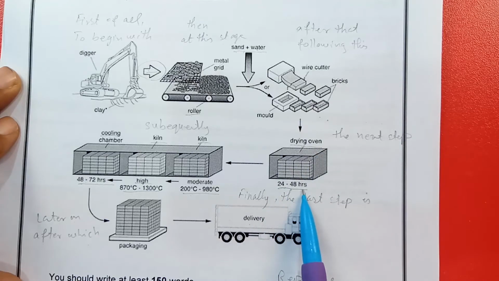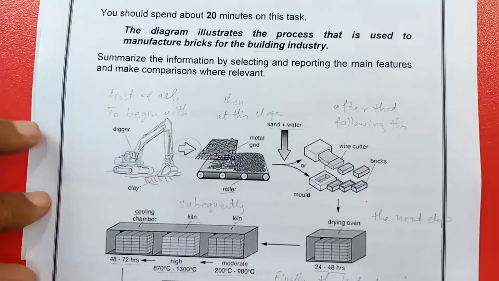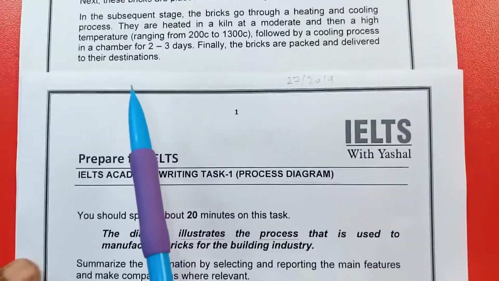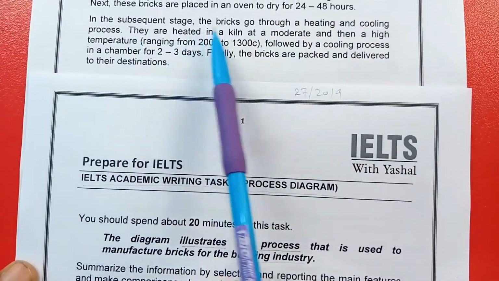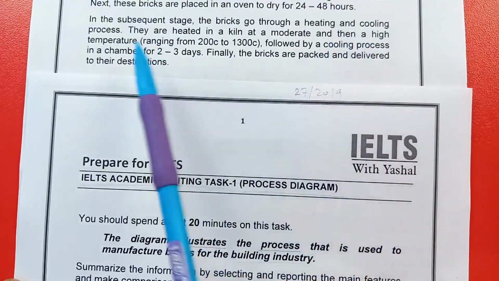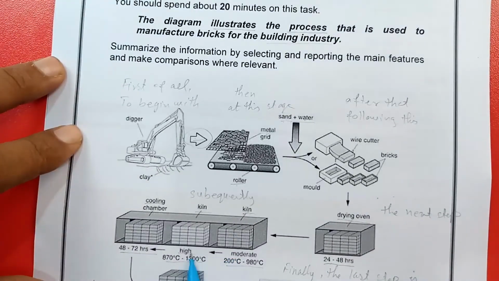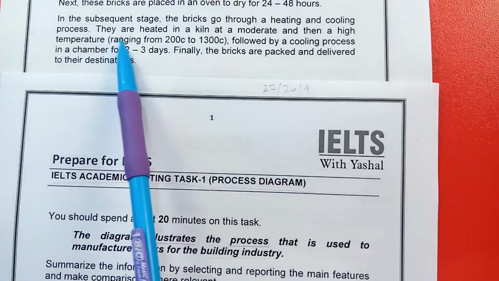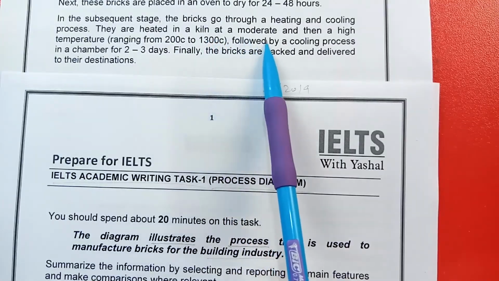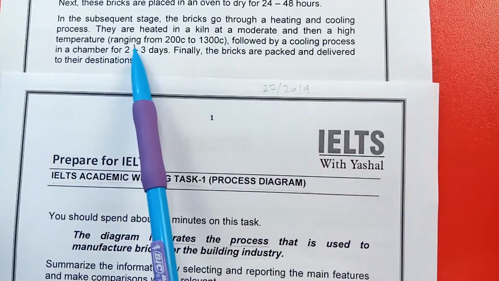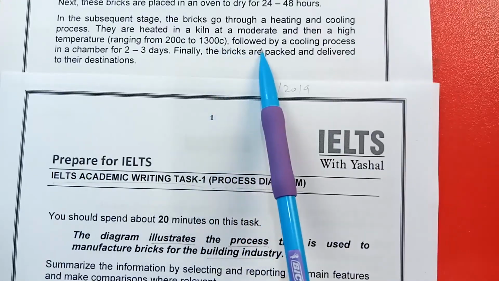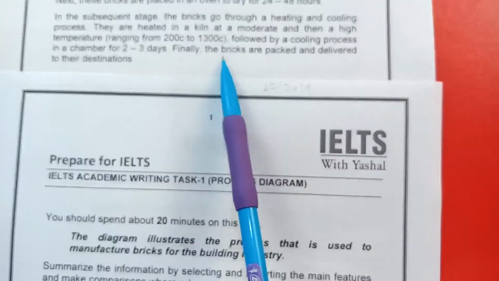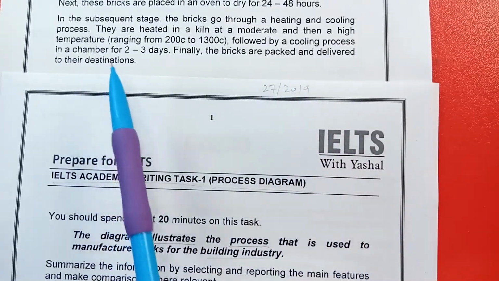the bricks go through the heating and cooling process. This is the heating process and this is the cooling process. They are heated in a kiln at a moderate and then a high temperature ranging from 200 degrees centigrade to 1300 degrees centigrade, followed by a cooling process in a chamber for 2 to 3 days. Then finally bricks are packed and delivered to their destinations. Over here, for 2 to 3 days, this is heating process, this is cooling process. Finally they are being packed and delivered here.